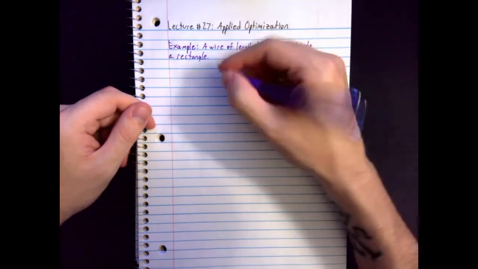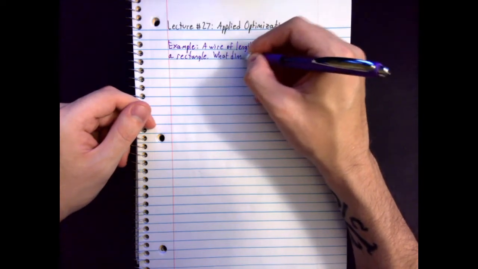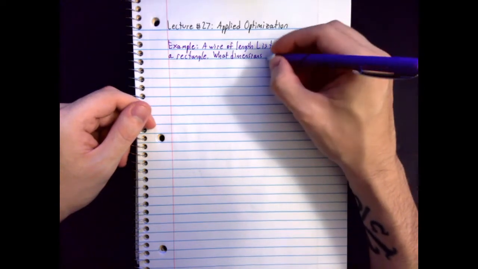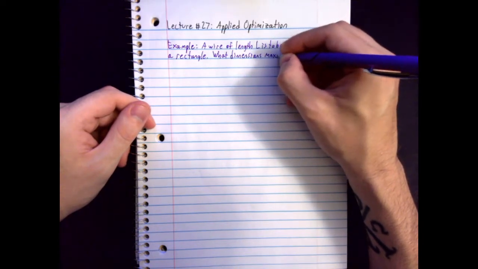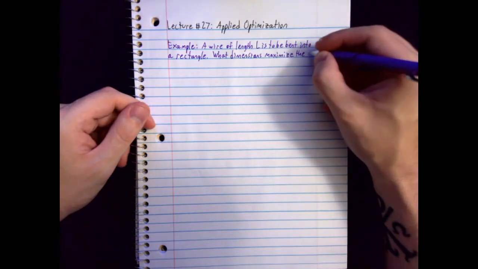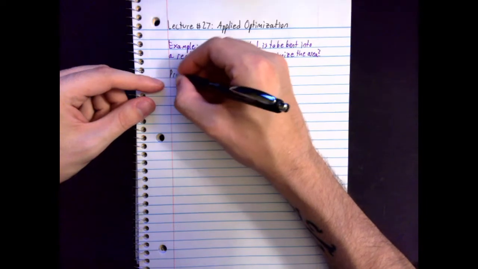And what I want to know is what dimensions of the rectangle maximize the area. This is the first example that we'll go with, and the process for solving these problems is generally the same each time. So go ahead and write that down.